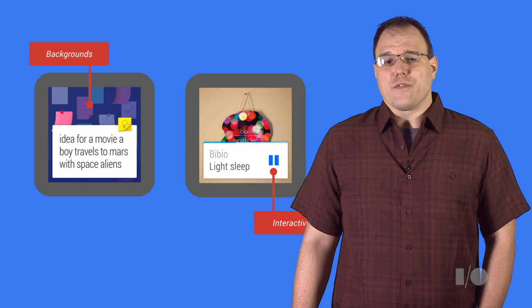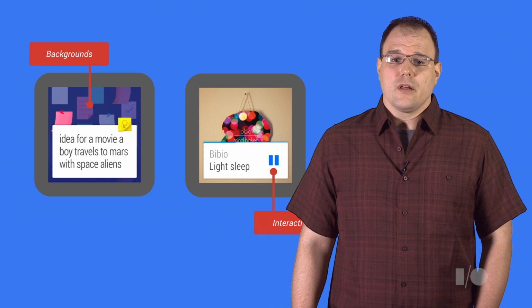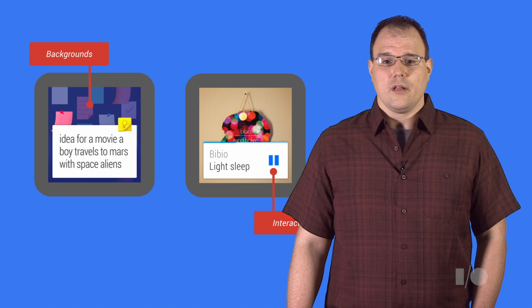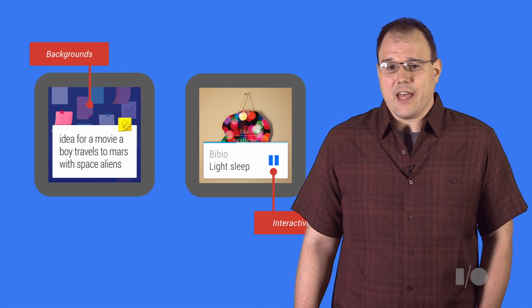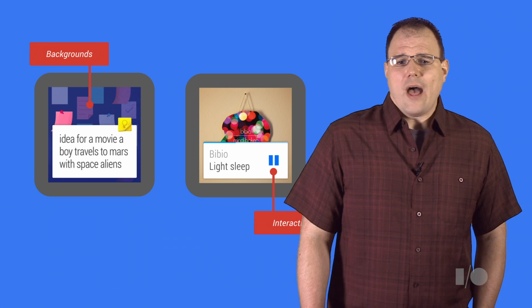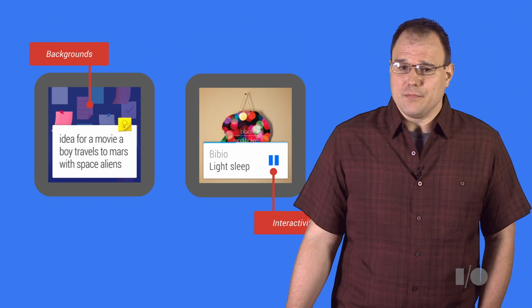By customizing notifications provided by your app, you can control the look and features of the cards that appear. This is the first step you should take, and you'll find details about this from our other team members. Now I'm going to show you how to take it to the next level.